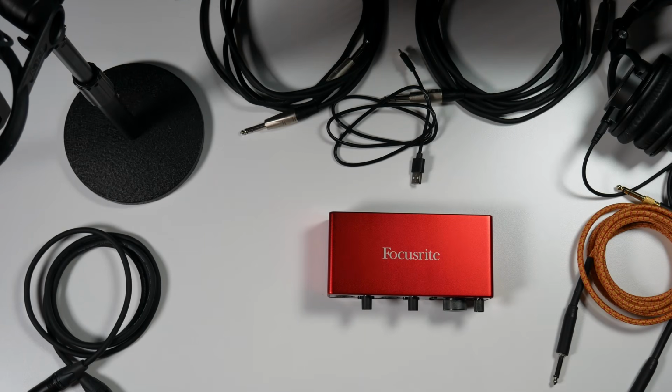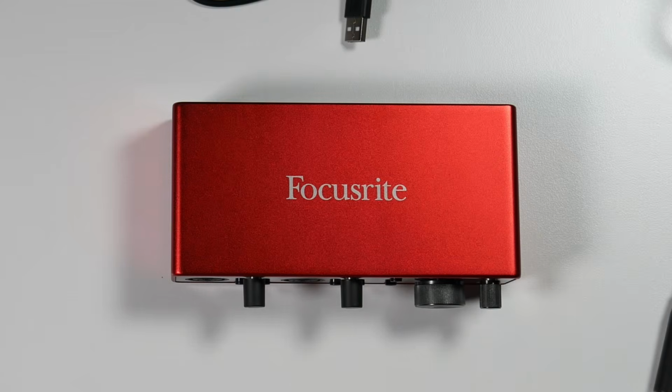So let's take a closer look at the Focusrite 2i2. You can see I have it here on the desk. It's a simple audio interface, and you'll see there are several cords around it as well as headphones. I will leave a link in the description for all these items in case you're curious about what I am using in this video, so be sure to check the description for show notes. But let's go ahead and take a closer look at this audio interface.